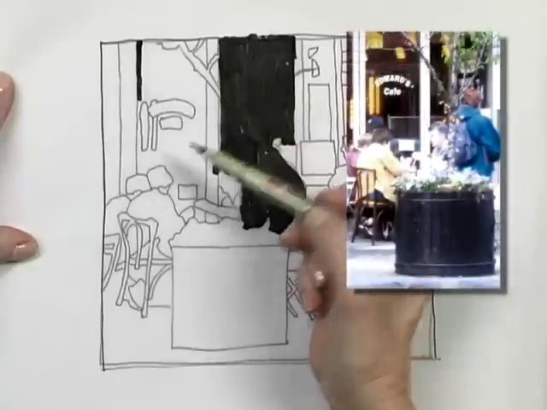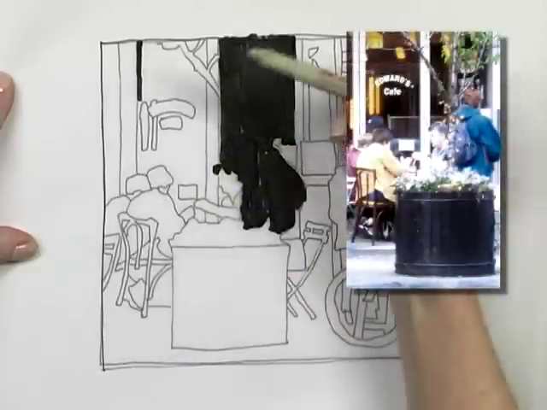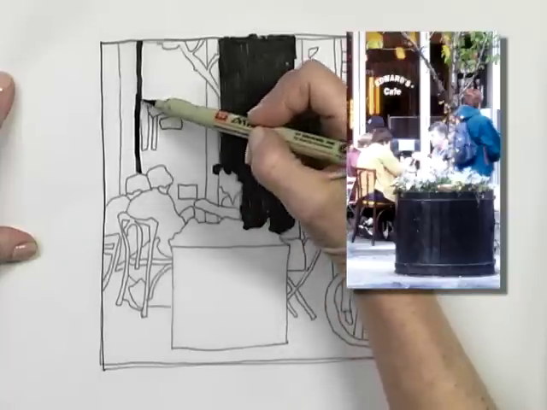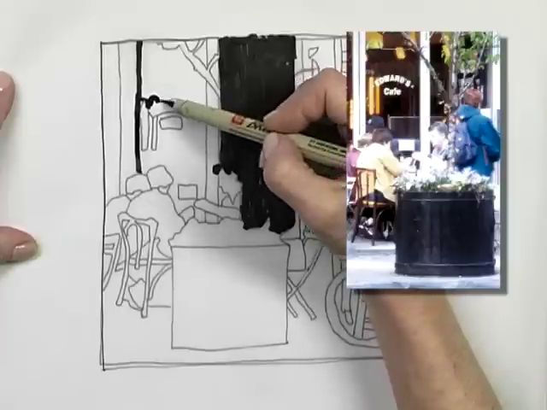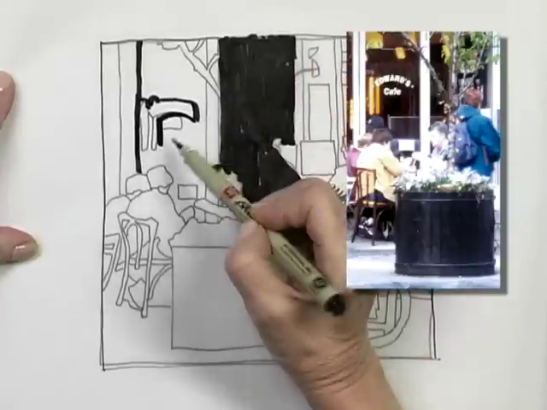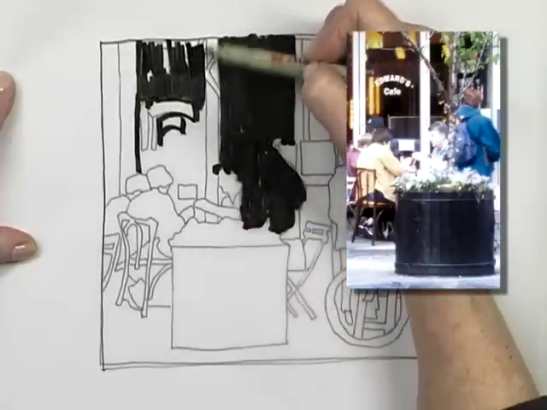I could do the same with this window. This window and that gal's hair are very close in value, so I'm going to mass them. I could consider this sign and this little reflected light a detail, but it's very important for me in my composition and my painting, so I'm just going to put them in. Again, I'm ignoring the tree and the leaves. That's just detail at this point.